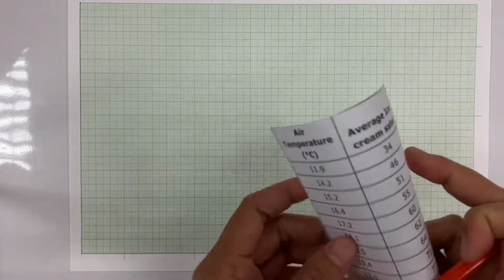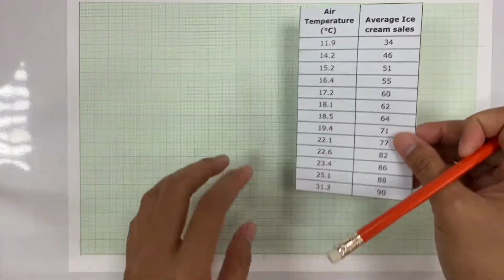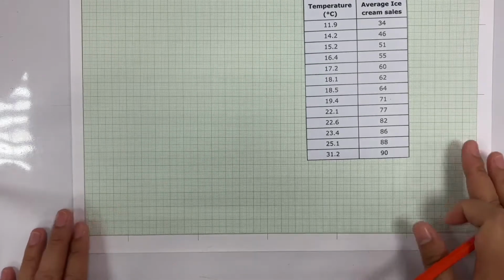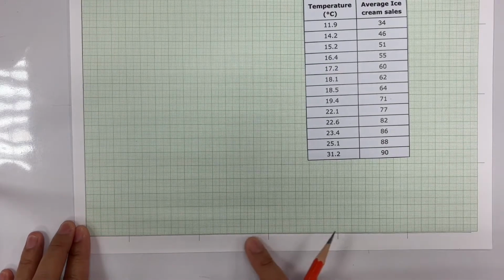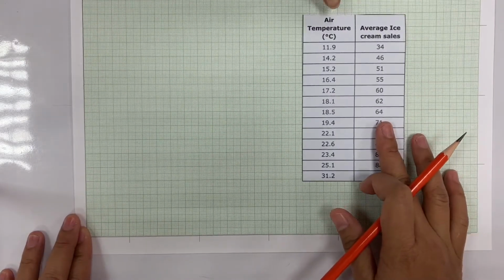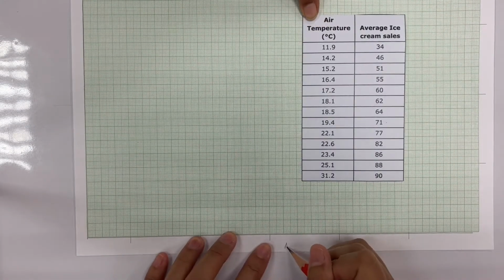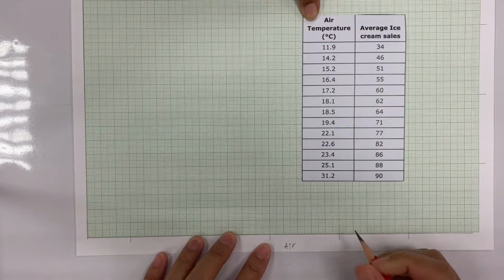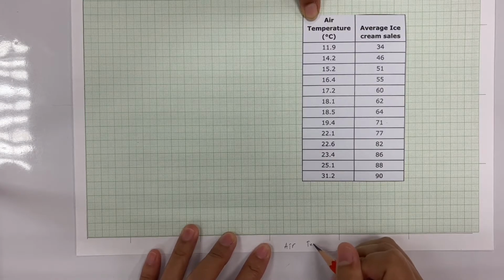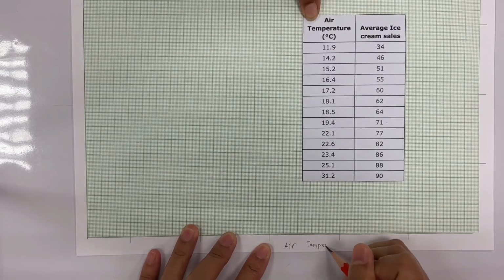Write the title of the x-axis, including the quantity and its unit. For this example, we have the air temperature in degrees Celsius. The first column on our table is our data for the x-axis.